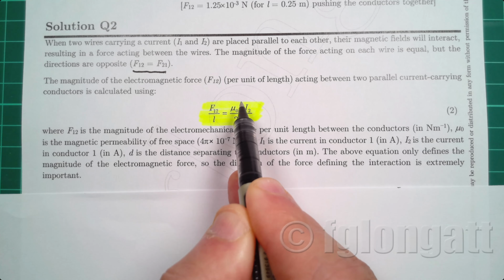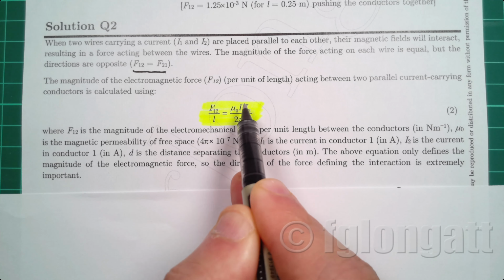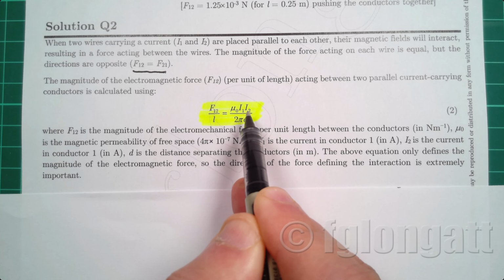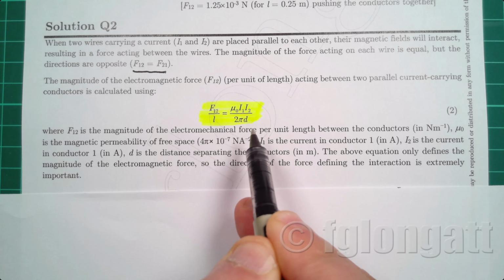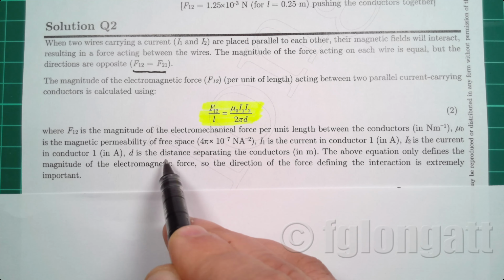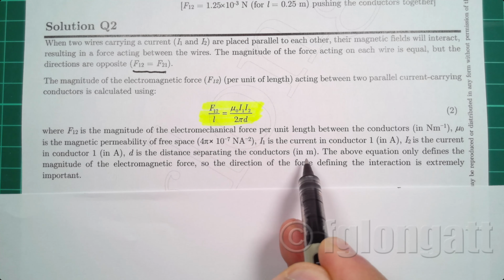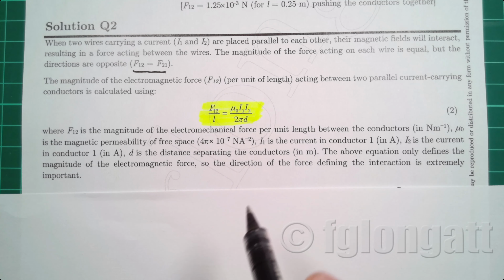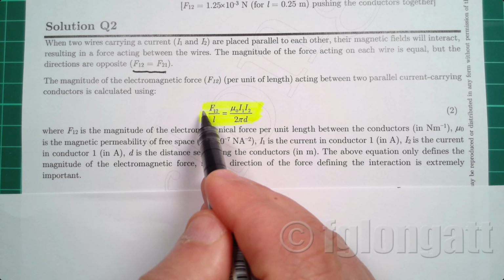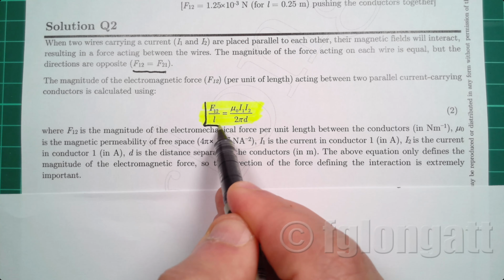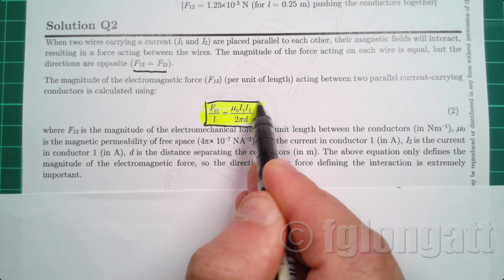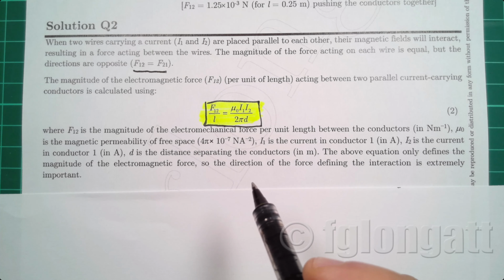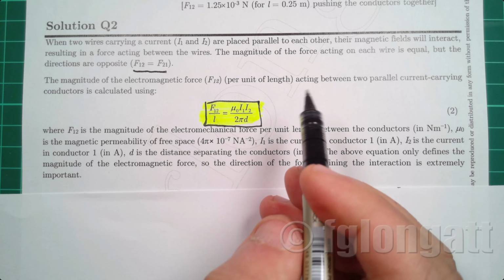Here we have the current intensity on conductor 1, the current intensity on conductor 2, divided by 2 pi d, where d is the distance separating the conductors. So this equation is quite useful because it defines the magnitude of the force.